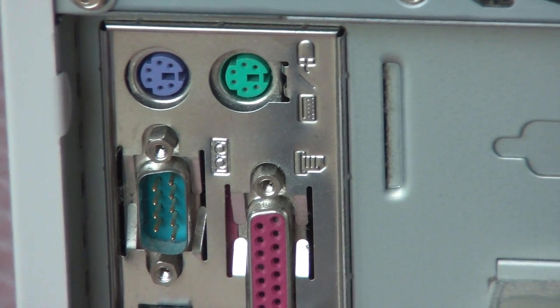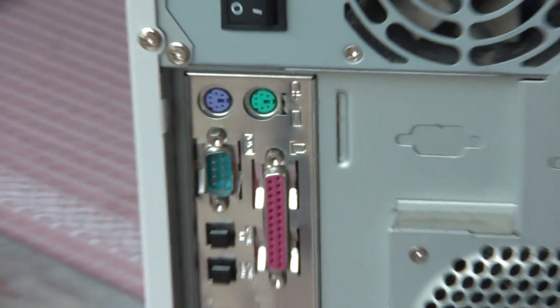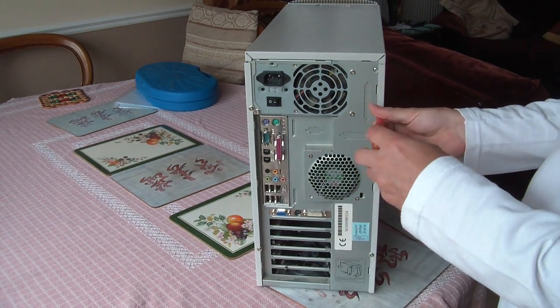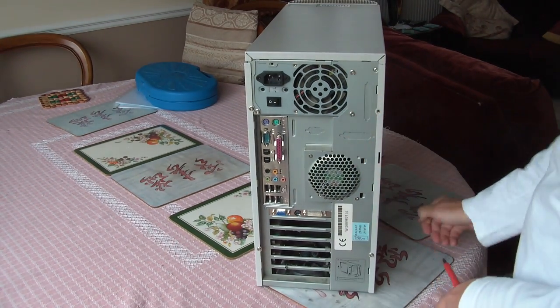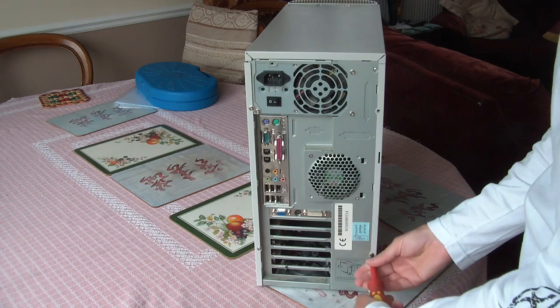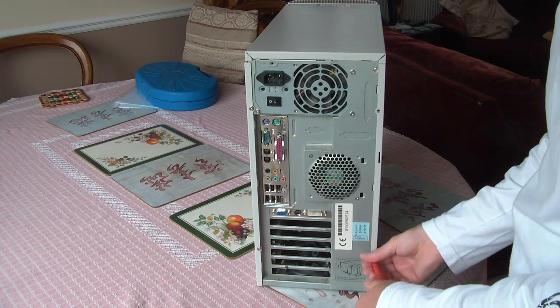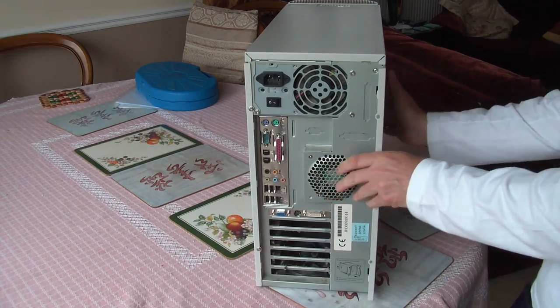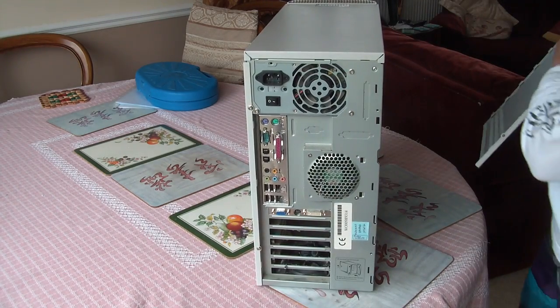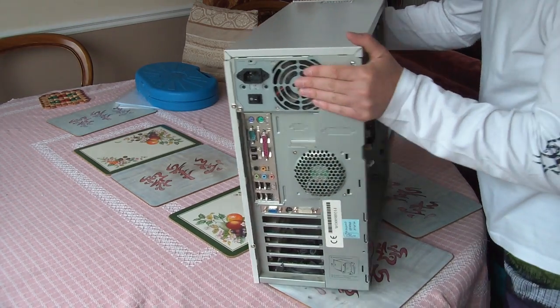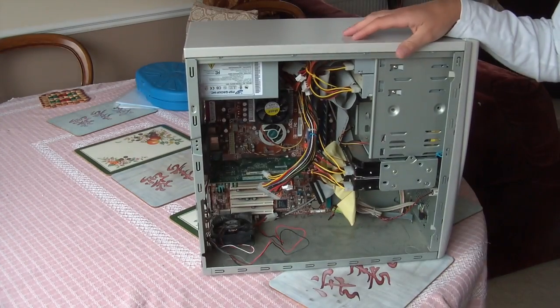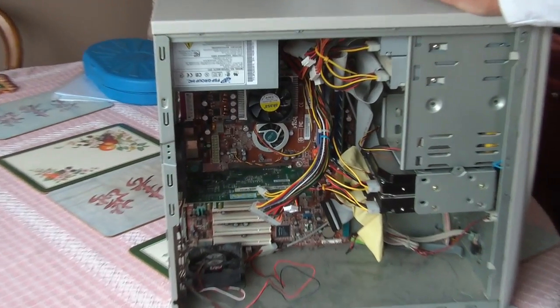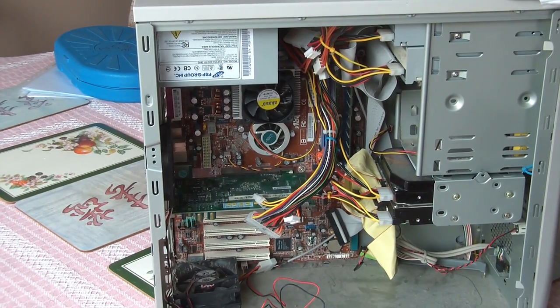Okay, right, that's the main external connectors. Just going to take the case off, and in the next video we're going to have a look at the internals. So I'll just whip the case off. Usually just a couple of screws on a PC. Sometimes they're not even screwed. Okay, and that's what the insides look like. Cables, wires. Okay, and we'll carry that on in the next video.